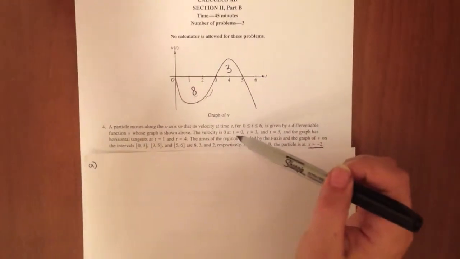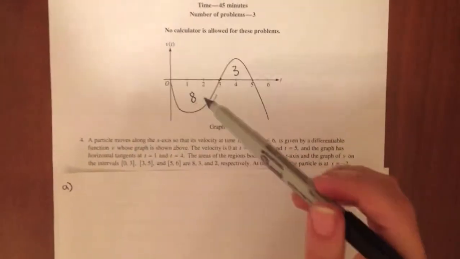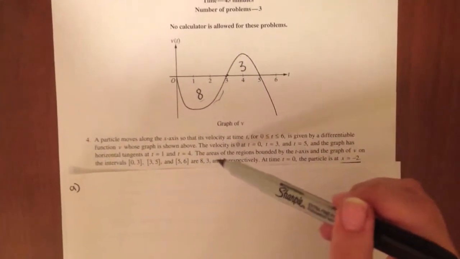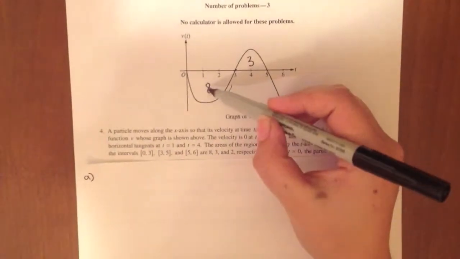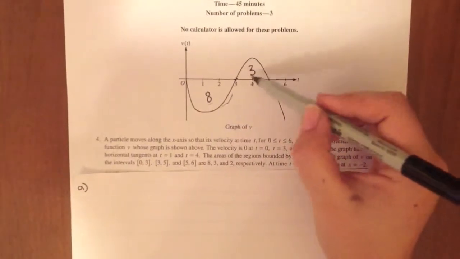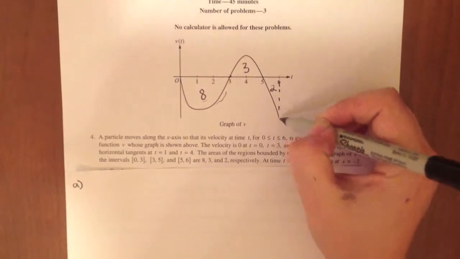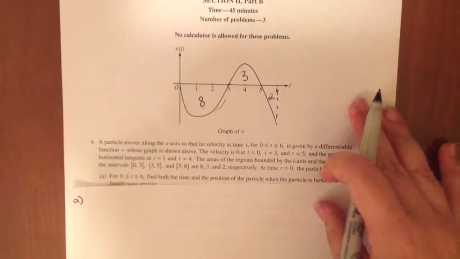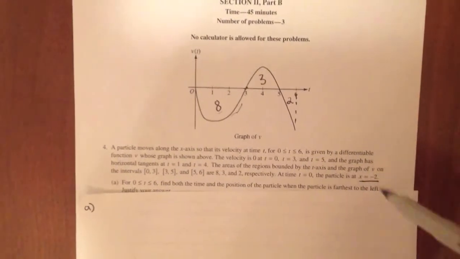The areas of the regions bounded by the t-axis and the graph of v on the interval 0 to 3, 3 to 5, and 5 to 6 are 8, 3, and 2 respectively. So I went on and I wrote 8 for the area under the curve here, 3 for the area above the curve here, and 2 for this area. At time t equals 0, the particle is at x equals negative 2.